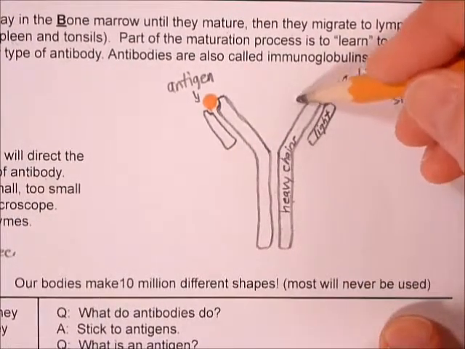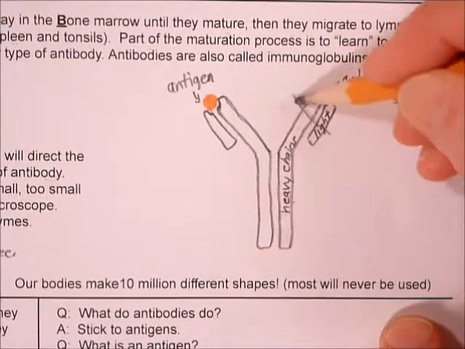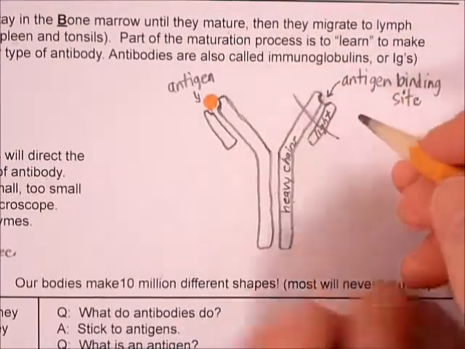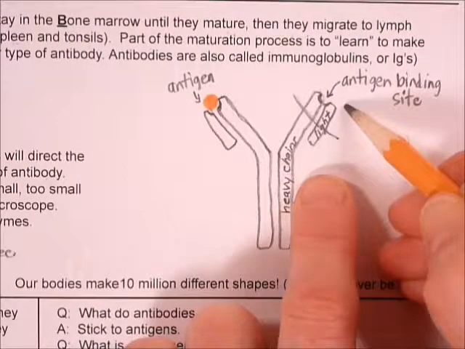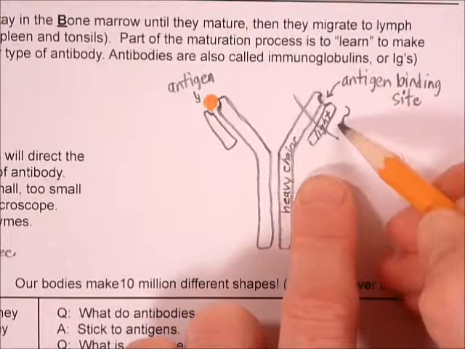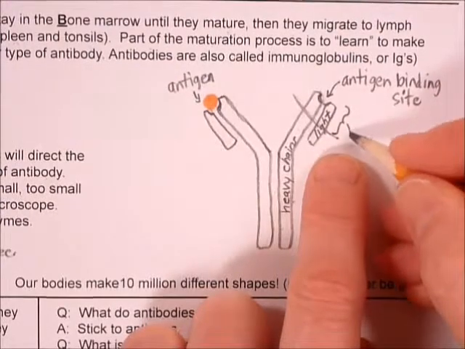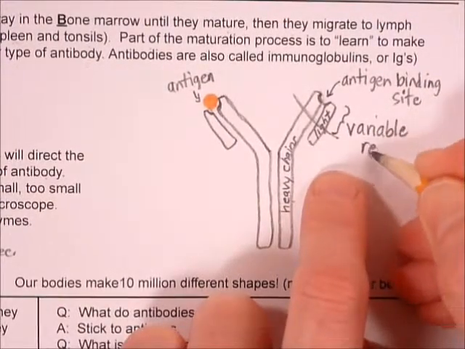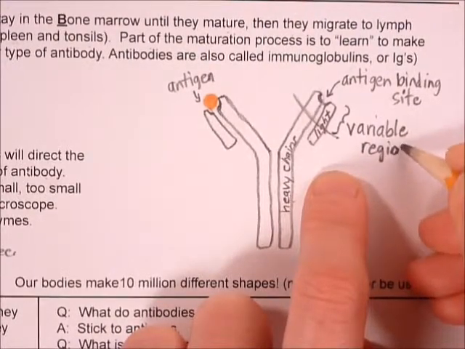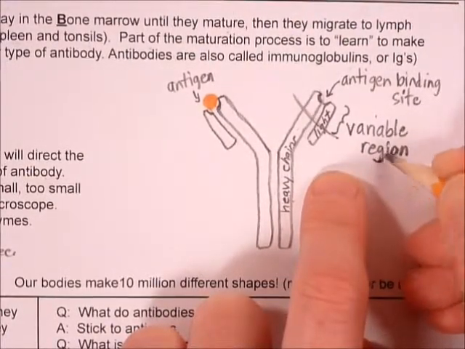And this section here, this top part, I'm going to put one of those little bracket thingies up here. That part here is called the variable region, meaning it can change, it can vary.